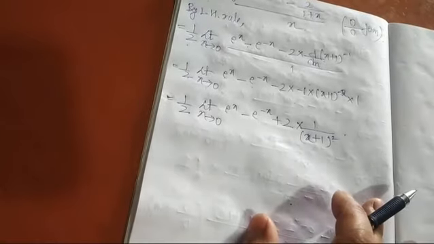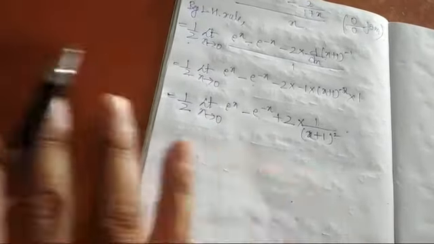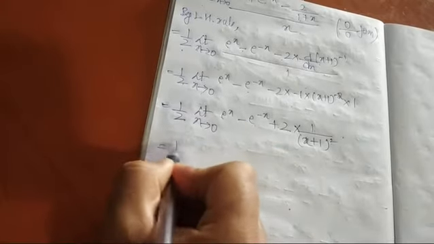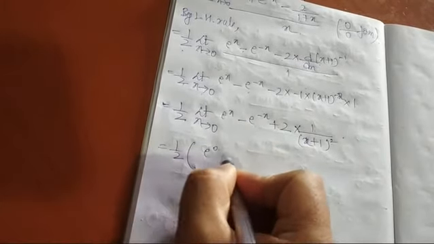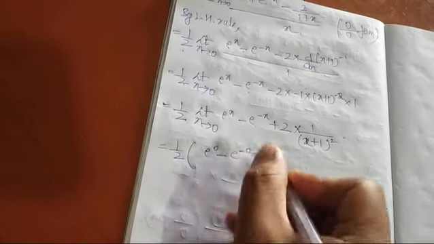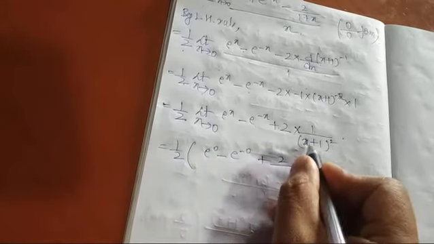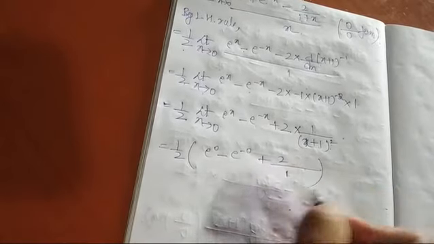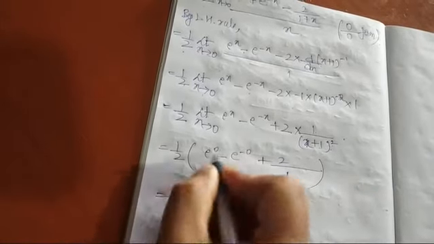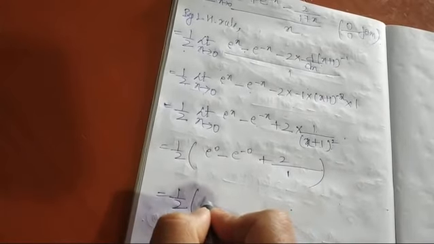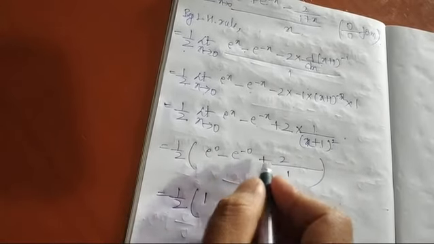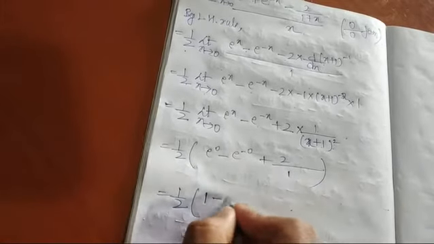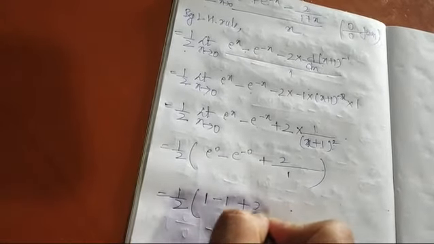Now we don't have a denominator, so we don't have to check 0 by 0 form, just put the value for x. And x here is 0. So 1 by 2 within the bracket: e to the power 0 minus e to the power minus 0 plus 2, divided by x plus 1, where x is 0, so 0 plus 1 is 1, so 1 square is 1 only. Now e to the power 0 is 1. e to the power minus 0 is 1 by e to the power 0, which is again 1, and then plus 2.